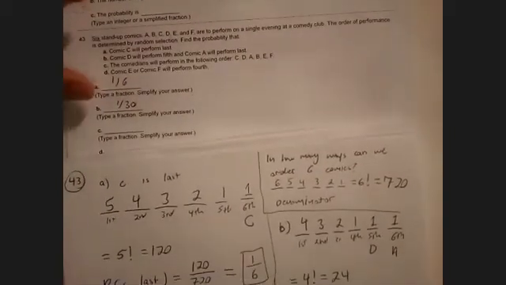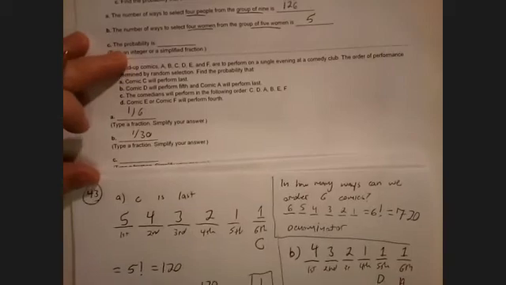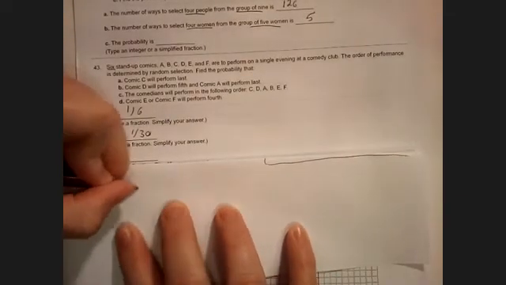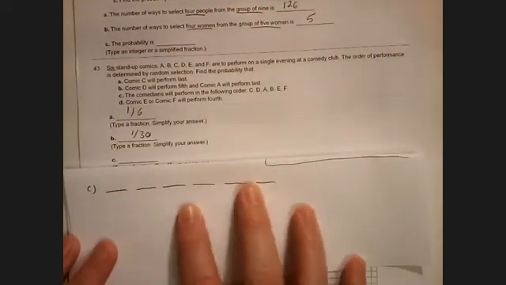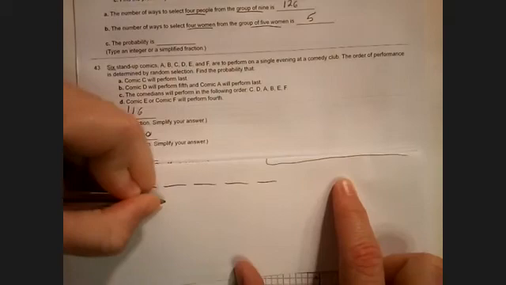And now part C. So I need to probably turn my paper here. What are we doing in part C? Okay. Let's talk through this one. The comedians will perform in the following order. 1, 2, 3, 4, 5, 6. I'm just going to place it right there. They're going to perform in the following order: C, D, A, B, E, F.